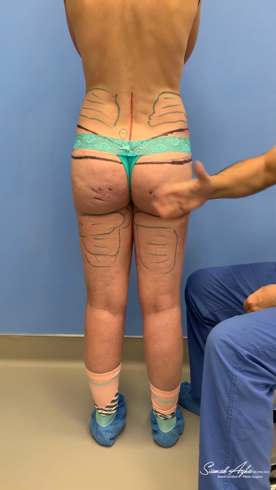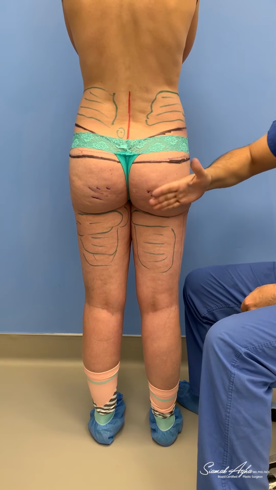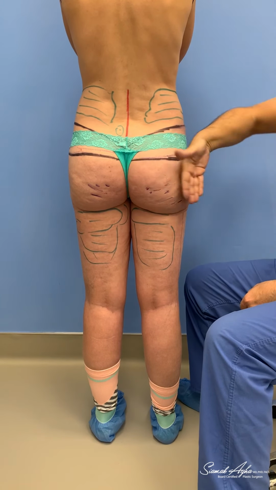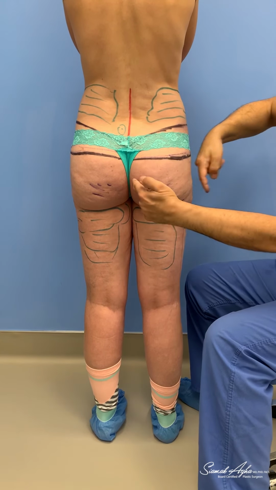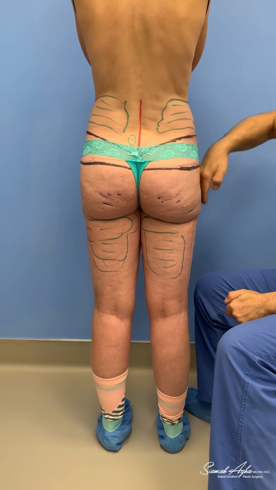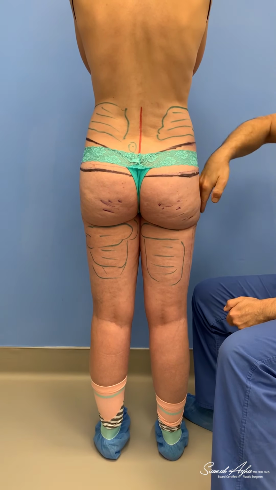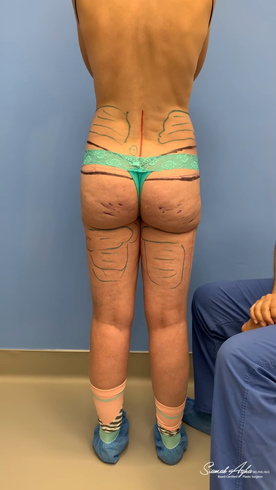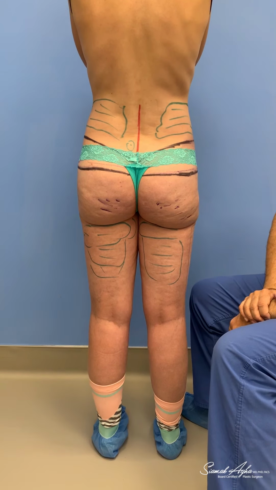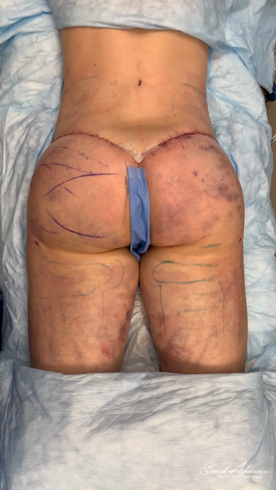And as you can appreciate, she's got a nice butt this way, but not much this way. So we're going to really make this more of a rounder form, horizontally and vertically. And that should conclude our surgery. So we are now done with the back side.